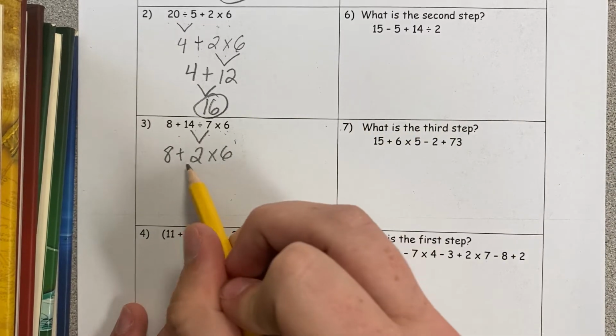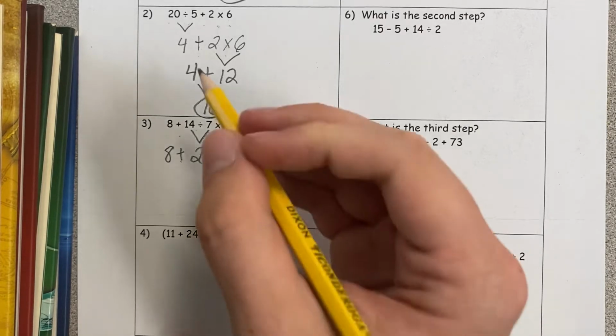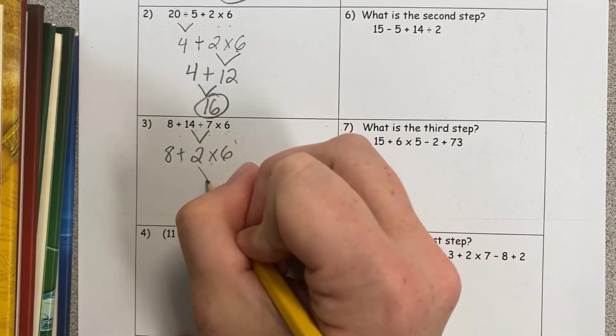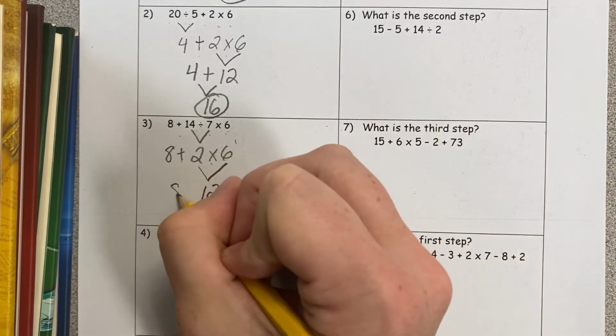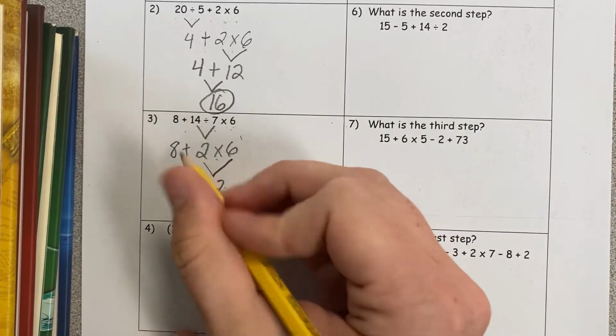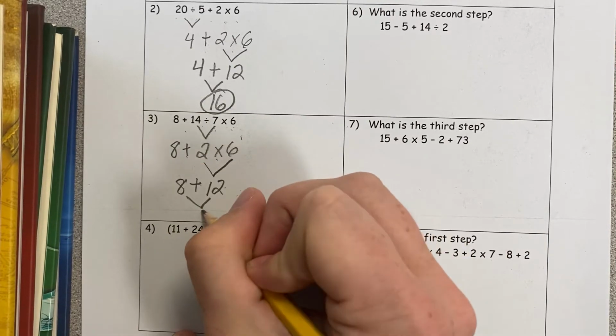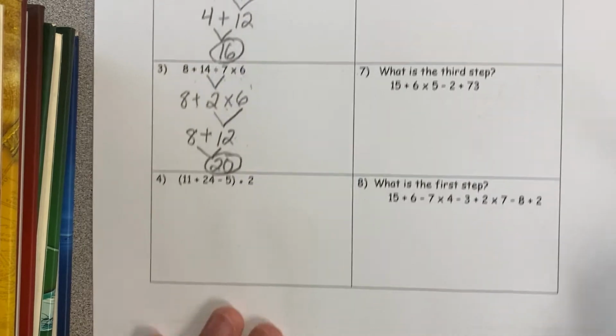So my next, I have addition and multiplication. Well, looking at this, I know multiplication is before addition. So I'm going to do 2 times 6 first and get 12. And then rewrite what I haven't used. And then I will do 8 plus 12, which is 20. So 20 would be my answer.